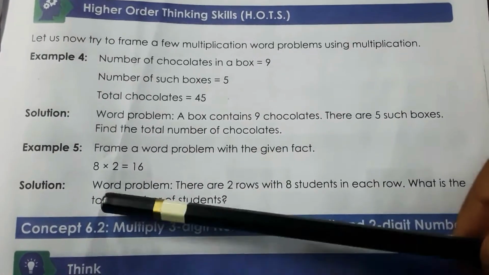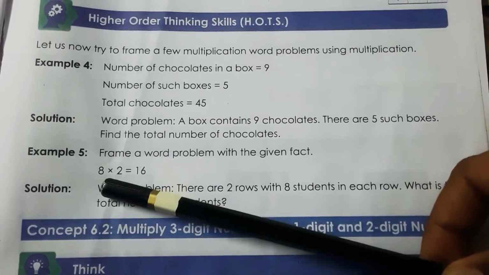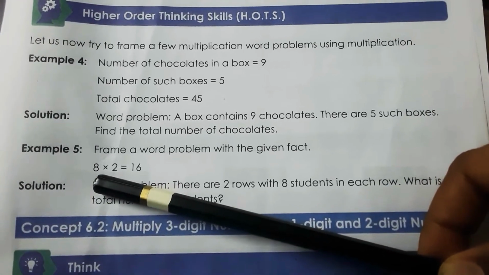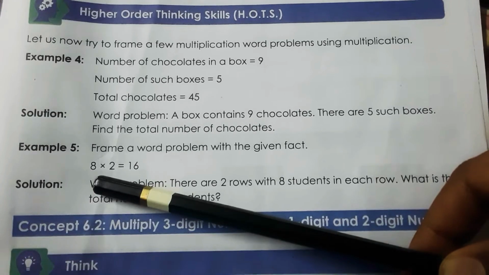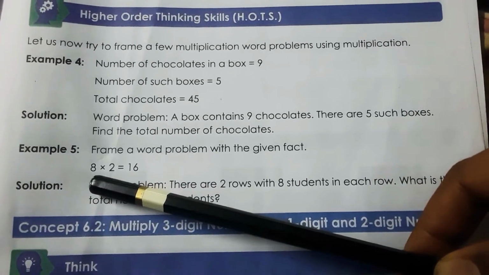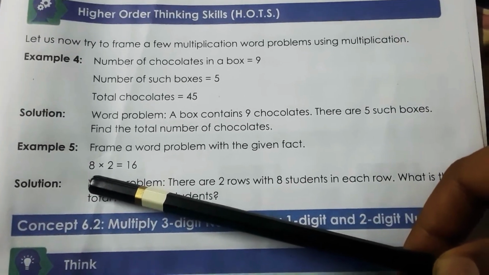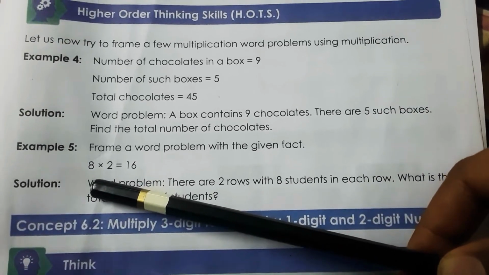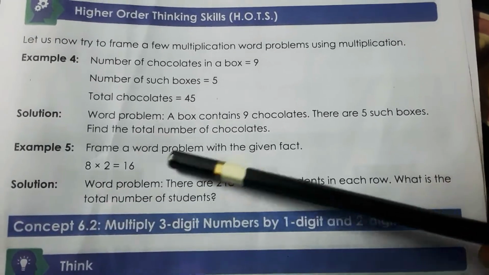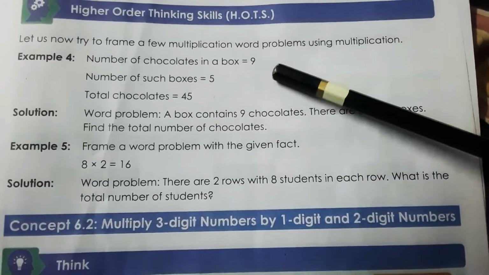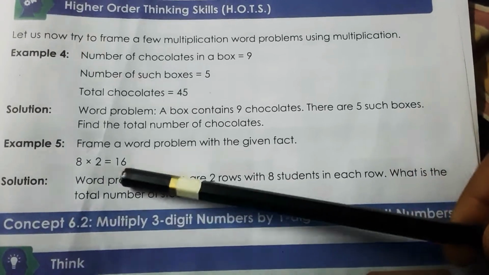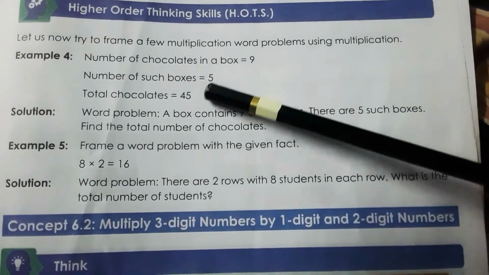In other words, you can form there are 8 chocolates in Ria's hand, and 8 chocolates are there with Susan. Okay, so what is the total number of chocolates both they are having? So number of students 2, isn't it? Ria and Susan, there are 2 and they are having 8 chocolates with them. So 8 into 2 is equal to 16. Total number of chocolates 16, isn't it?